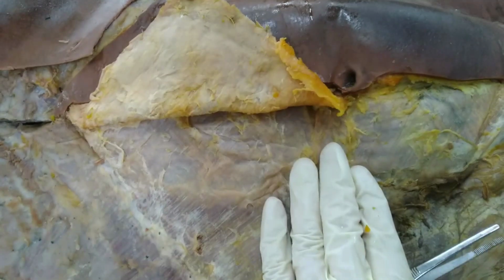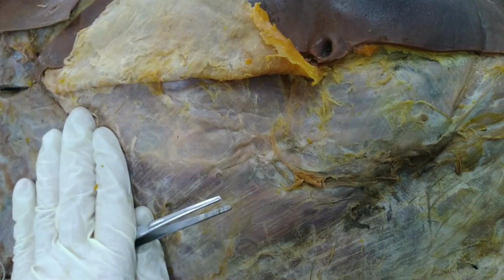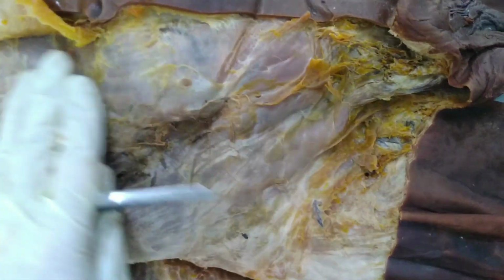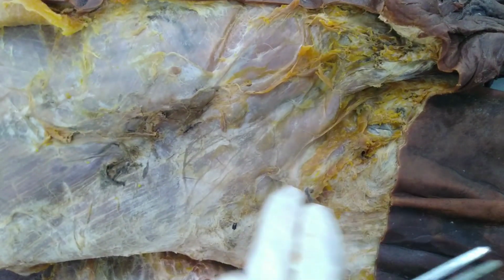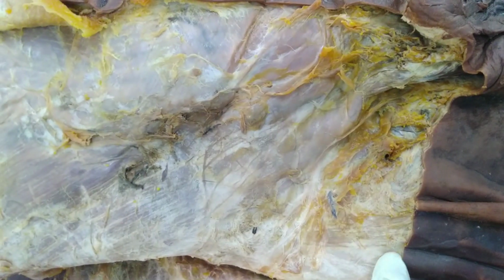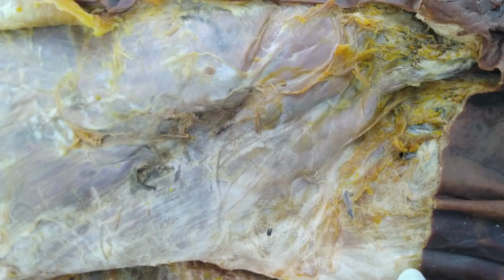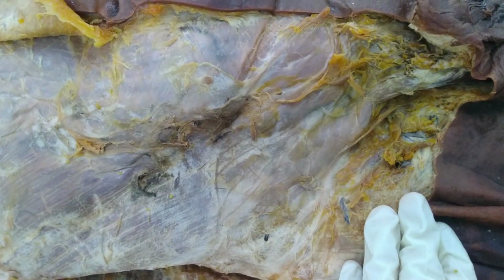So below the superficial fascia, we have the deep fascia of the abdomen. Now, this deep fascia actually continues down below the inguinal ligament, and it blends with the fascia lata, which is a thick and highly organized deep fascial structure for the thigh region.